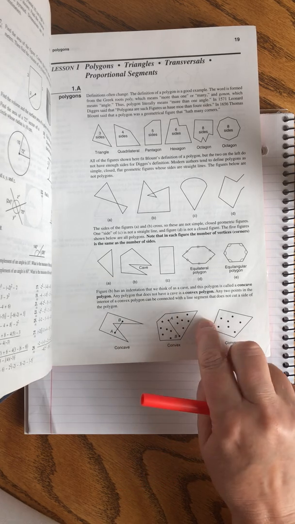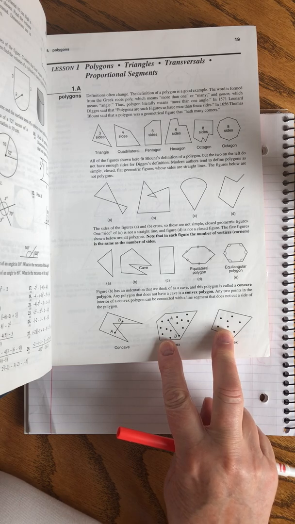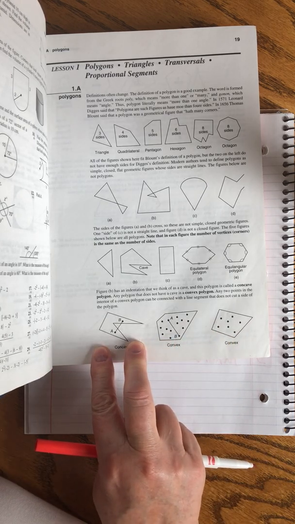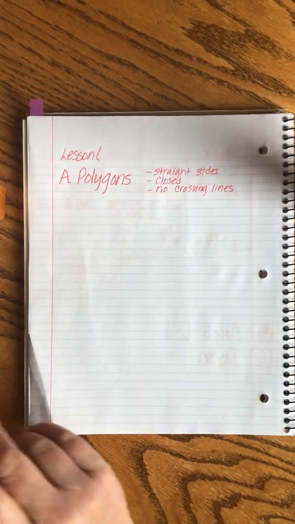All right. These are called convex, and this is called concave. I don't know that you're ever going to need to know that, but good to know, right?